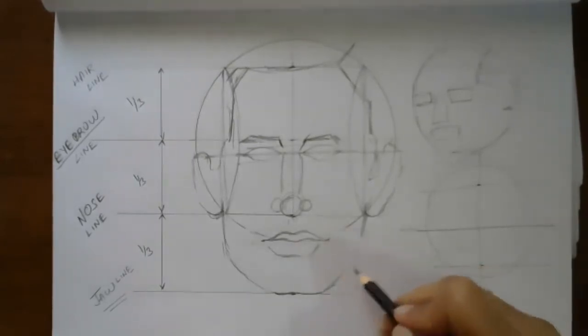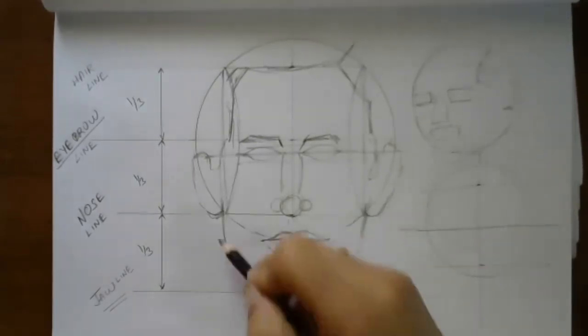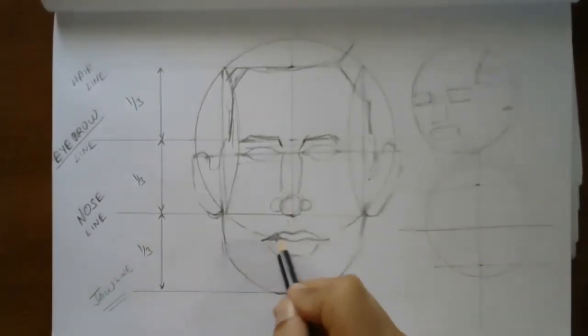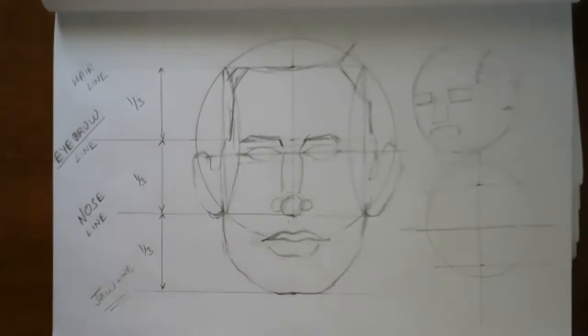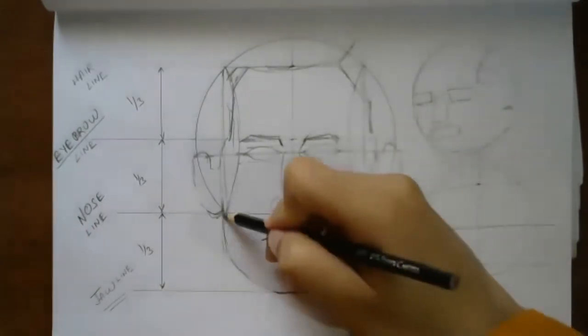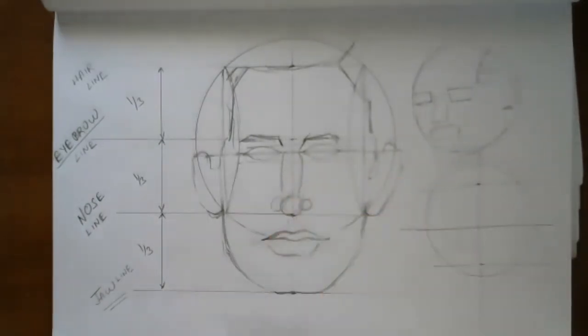Okay, so your face need not look exactly the same as the one which I have drawn. But the idea is to get an understanding of the proportions, right?